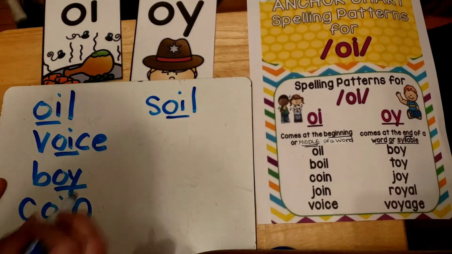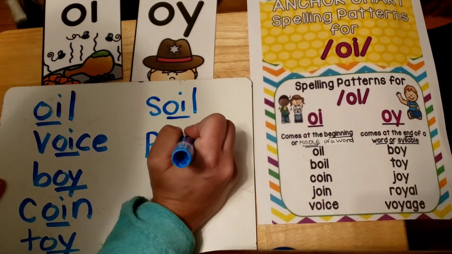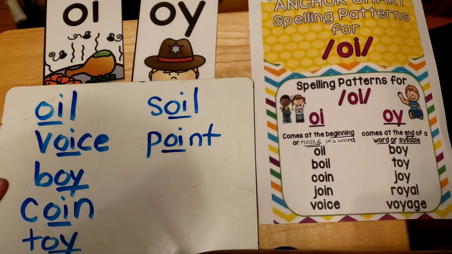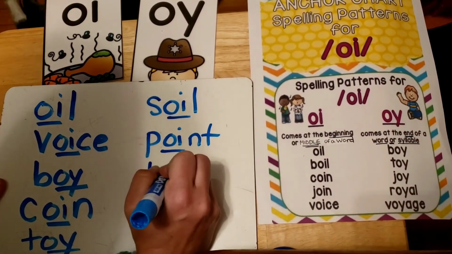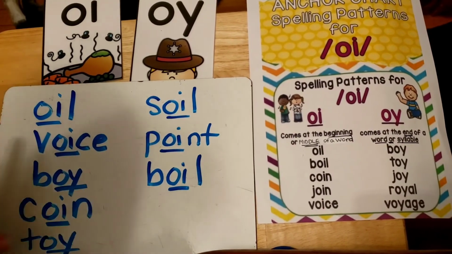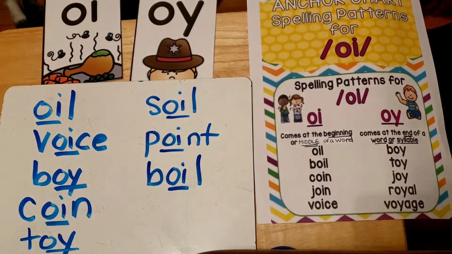I hear that in the middle too, so I'm going to go p, oi, and then nt. Point. Next I have boil. When you boil water, b-oi-l. I hear it in the middle again. And look, there's that word oil again. There it is in soil, there it is in boil.